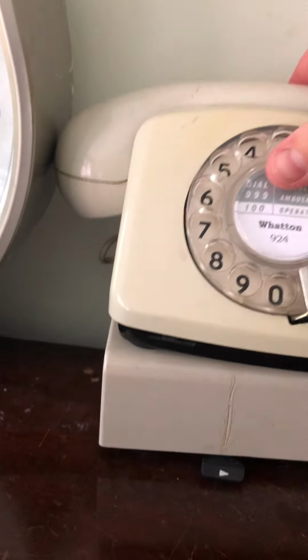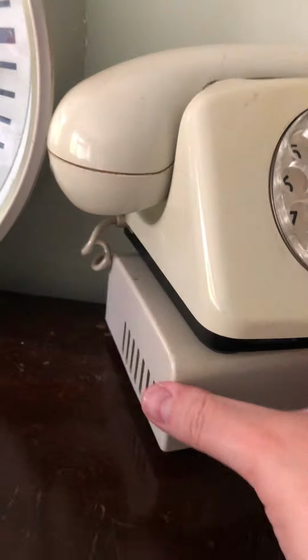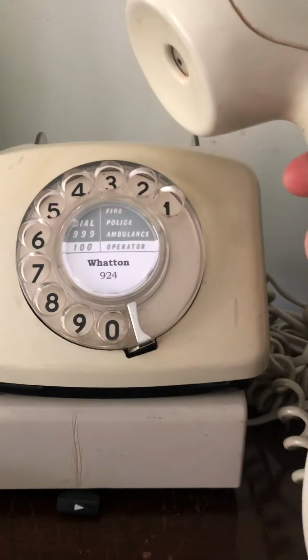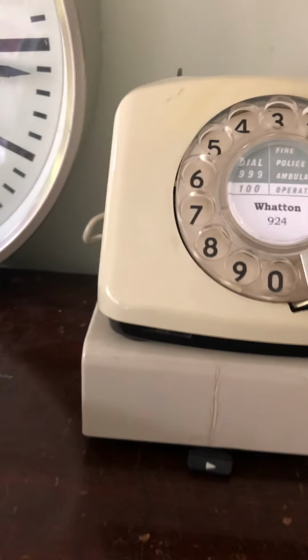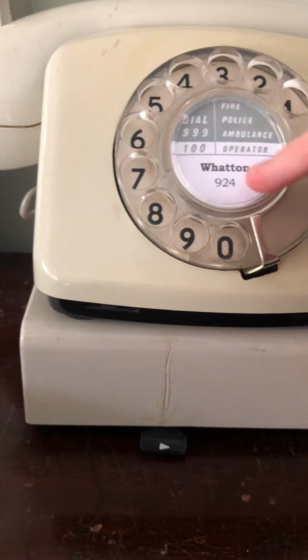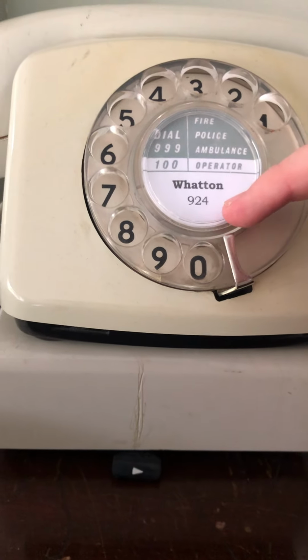Sorry about that. I am not very good, but yes, this is the compact telephone, and I'll show you a little bit about this. So when you're talking to whomever, you can say hello 924 or whatever, and this specific number of the code is 924.